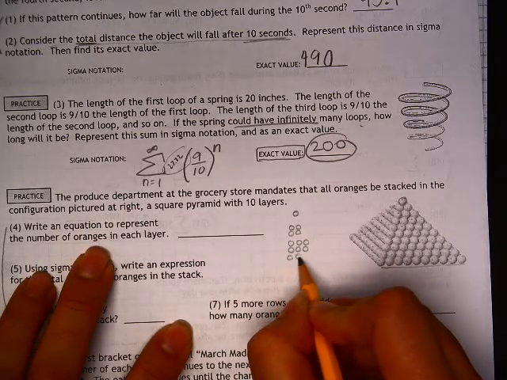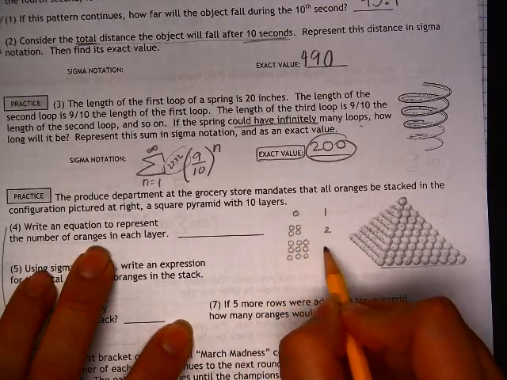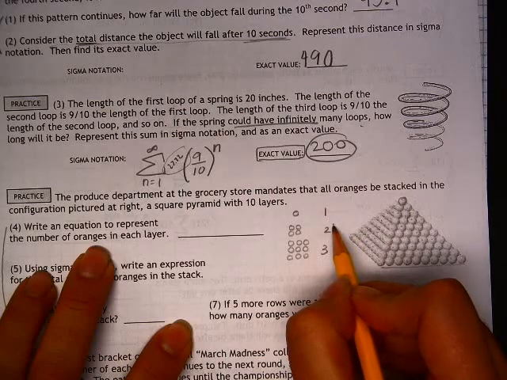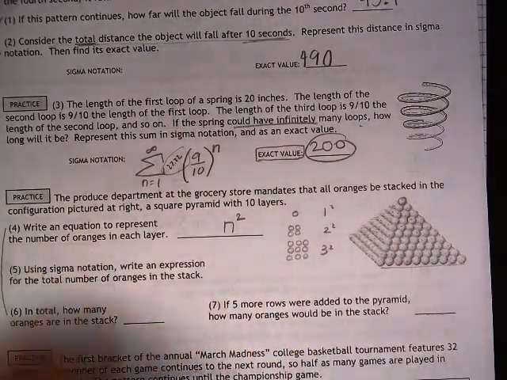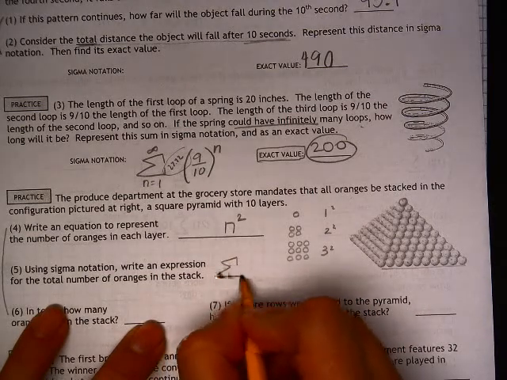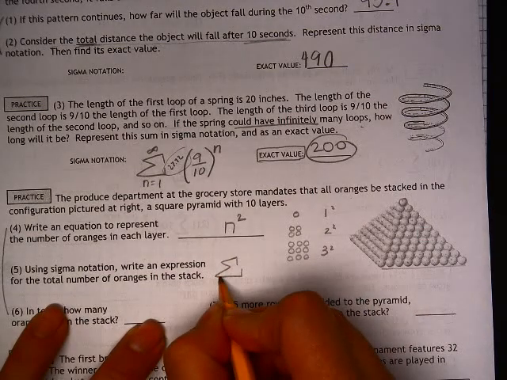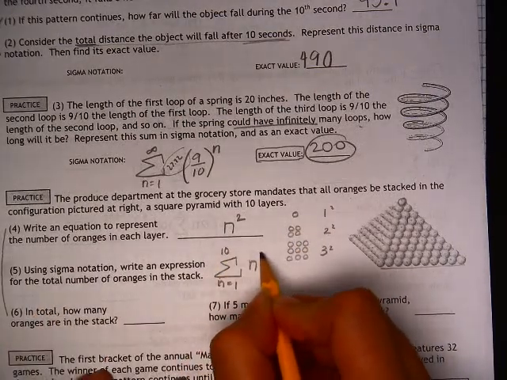And I think we've got a little pattern here already, that this is 1, 2, and 3 in terms of the layers, and their values are simply squared. So n squared is the rule for each of the layers. And if I wanted to find out, n goes from 1 to 10 of the 10 layers, this is what I would have.